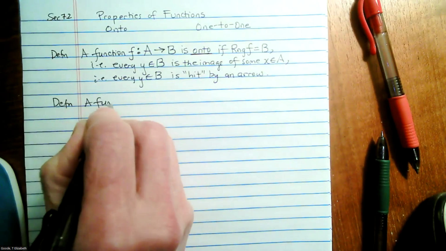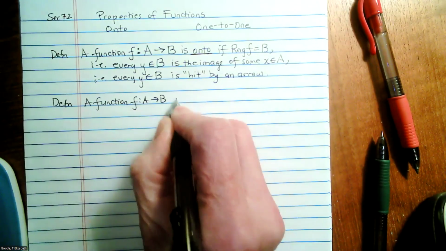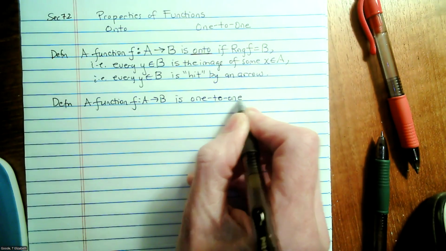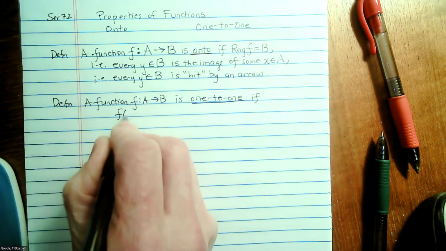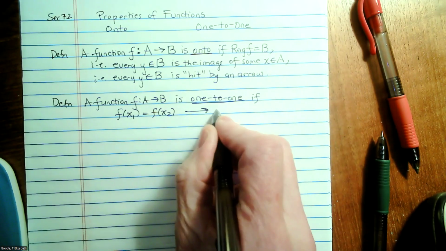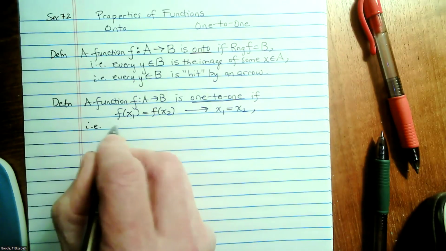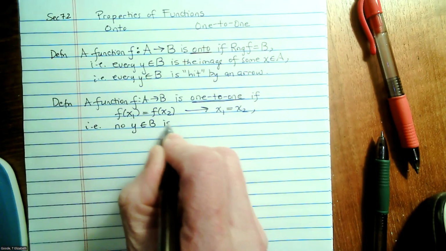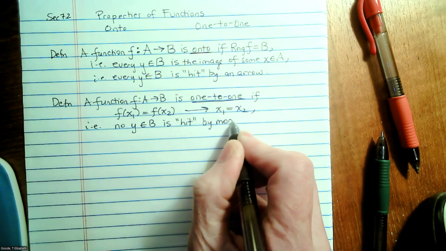A function f from A to B is one-to-one if, it's an if-then definition, f of x1 equaling f of x2 means x1 is actually equal to x2, i.e., no y in B is hit by more than one arrow.